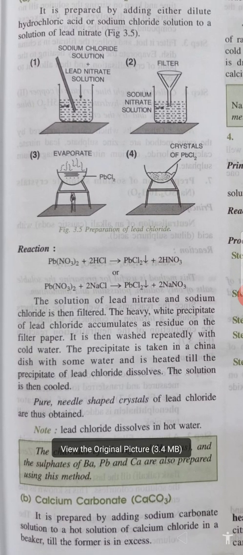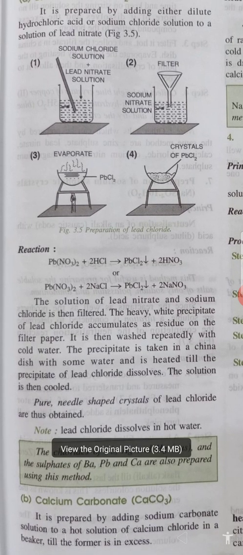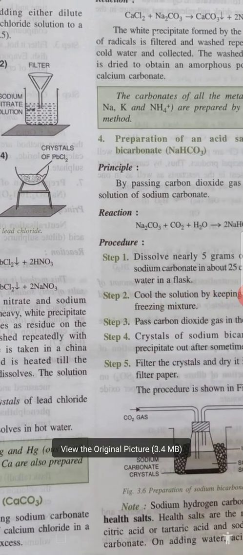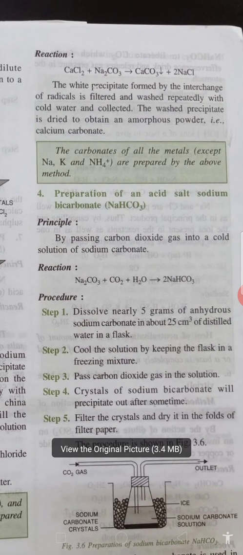Now children, we see the preparation of calcium carbonate. It is prepared by adding sodium carbonate solution to a hot solution of calcium chloride in a beaker till the former is in excess. So children, we see that calcium chloride plus sodium carbonate reacts to give you calcium carbonate as an insoluble salt and sodium chloride which is soluble.